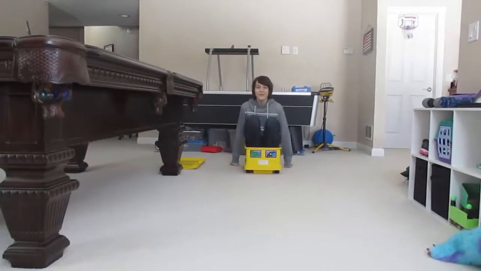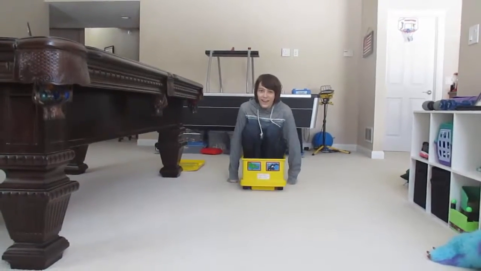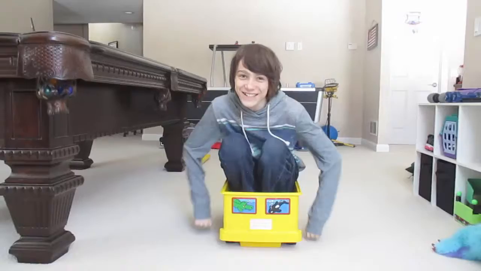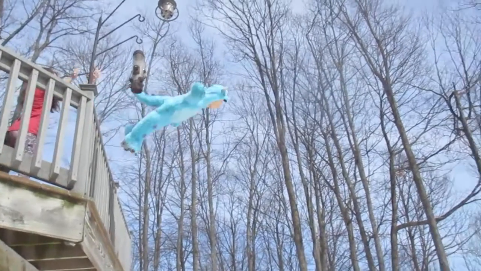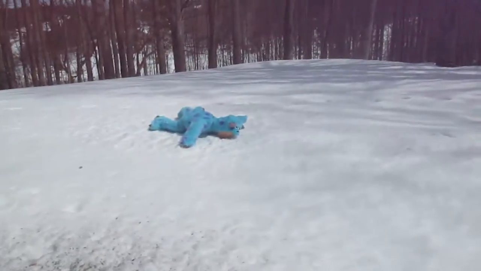Today we will be learning about energy and simple machines. Conservation of energy says that energy cannot be created or destroyed, but it can be transformed into different kinds of energy, like in this example. In this example, the energy was transformed from potential to kinetic energy.